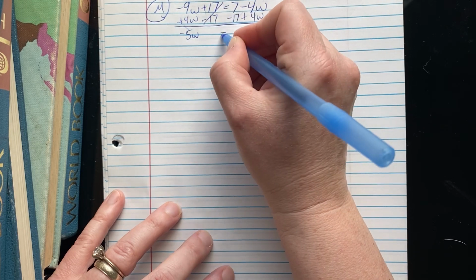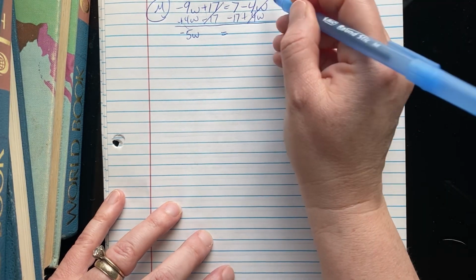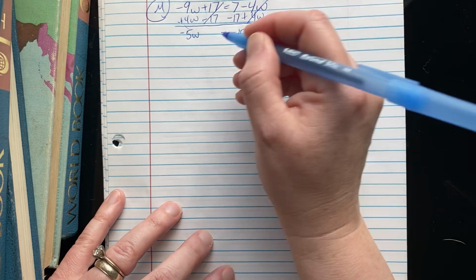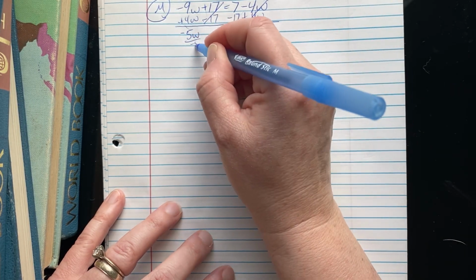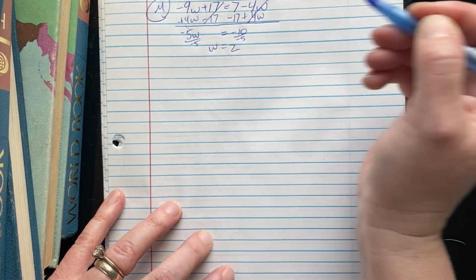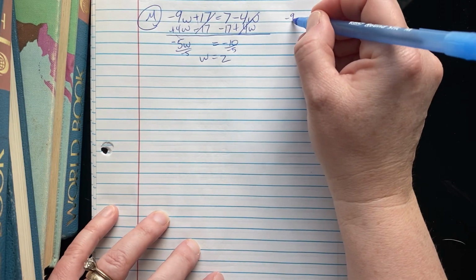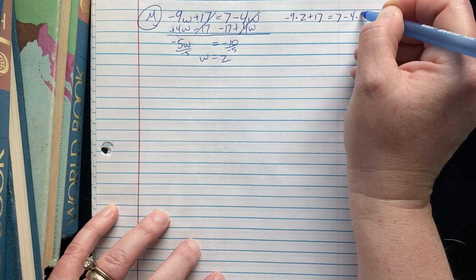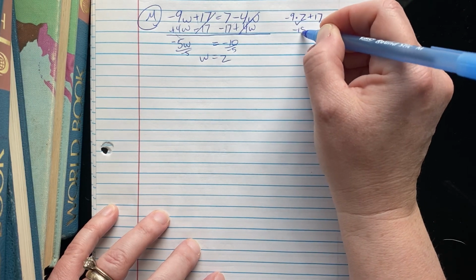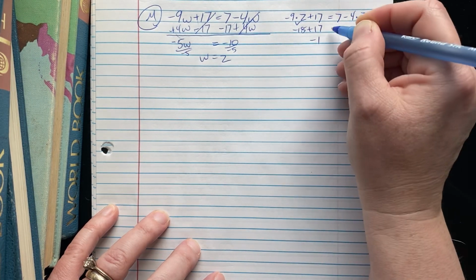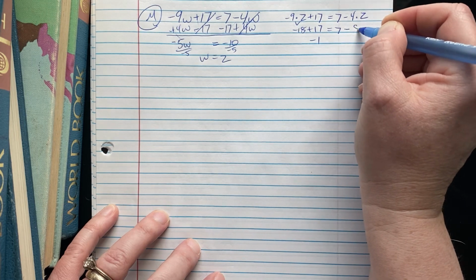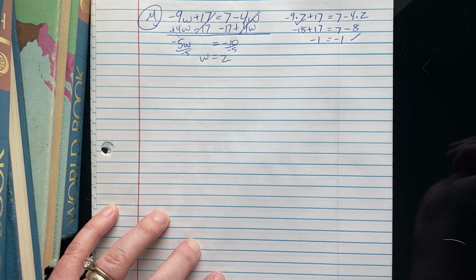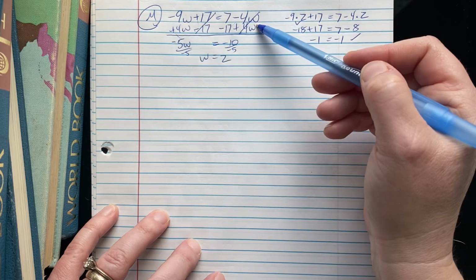That one goes away, equals, this one goes away, negative 10w equals 2. So negative 9 times 2 plus 17 should equal 7 minus 4 times 2. Negative 18 plus 17 is negative 1. Checks out. So I showed it all in one step here.